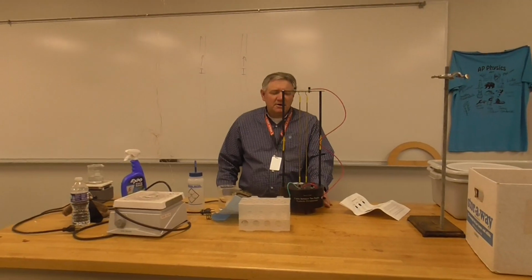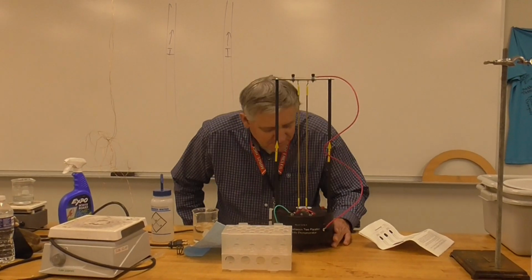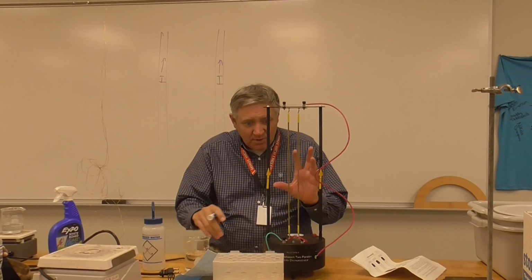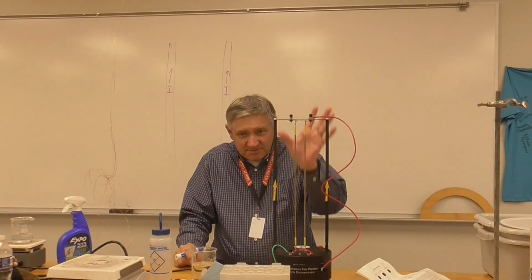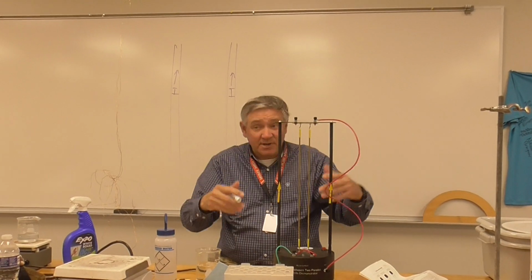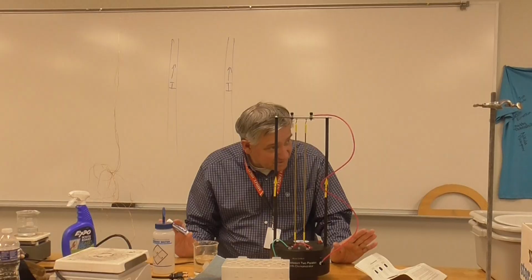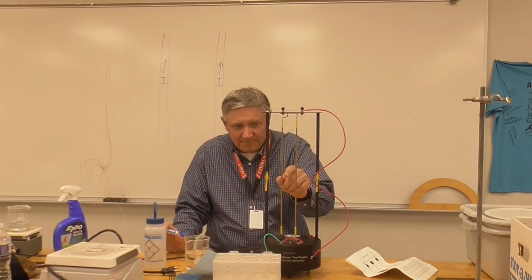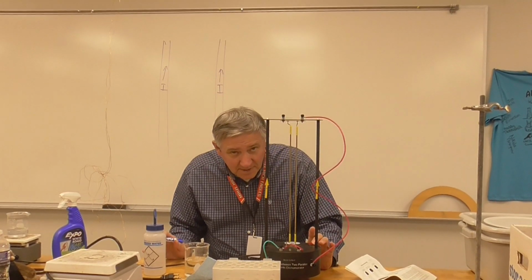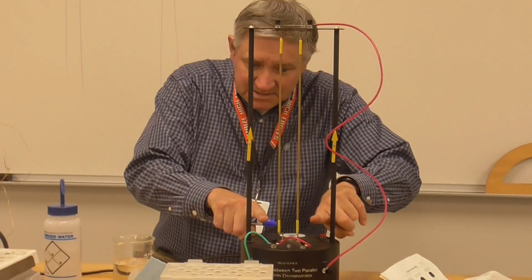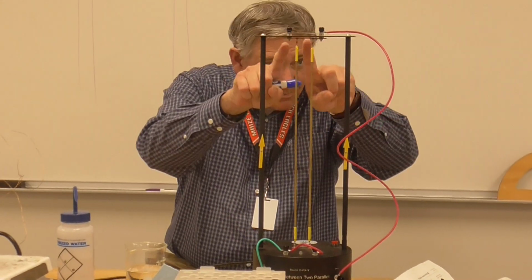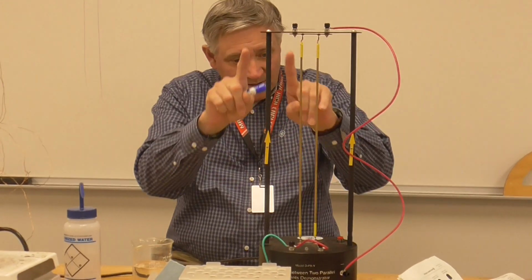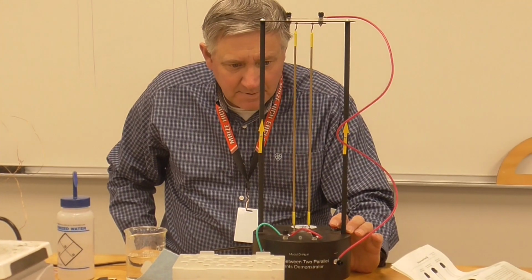Okay, so what this is, is a situation where you can make the currents go in the same direction, which in this case I have going up, and this is the standard definition of current. But the wires can also spin. So when I press this button, I'm going to send a current going up both wires. So what I want to see is what's going to happen to the wires when I send that current up.